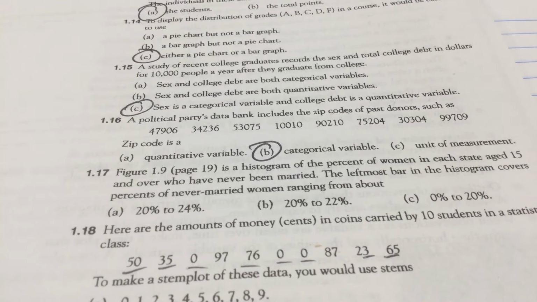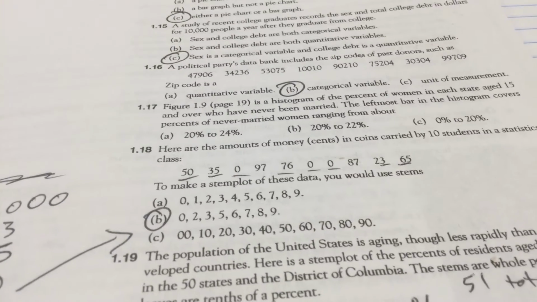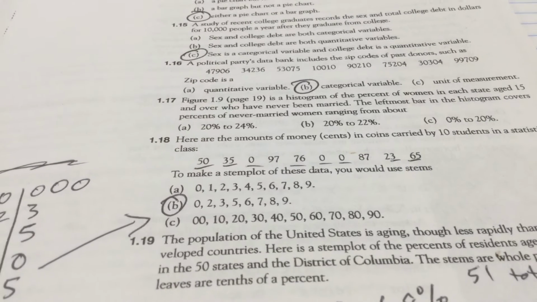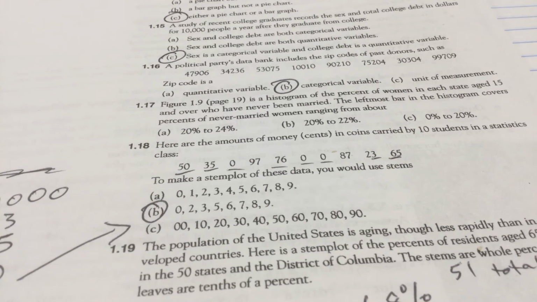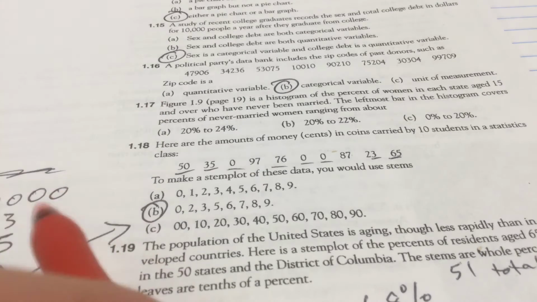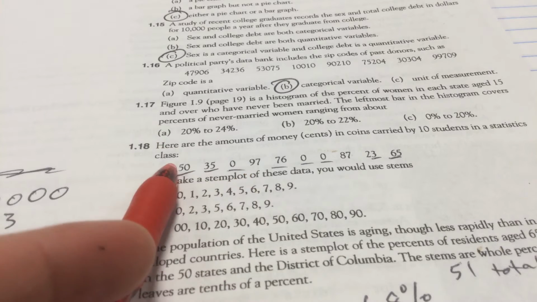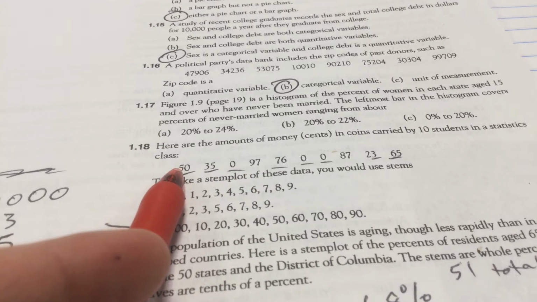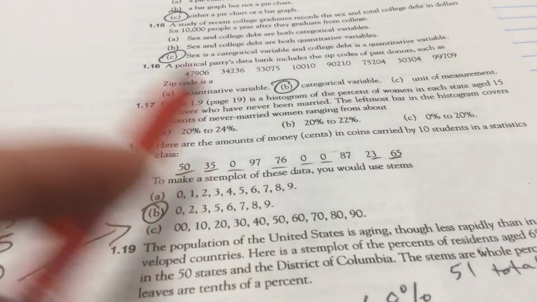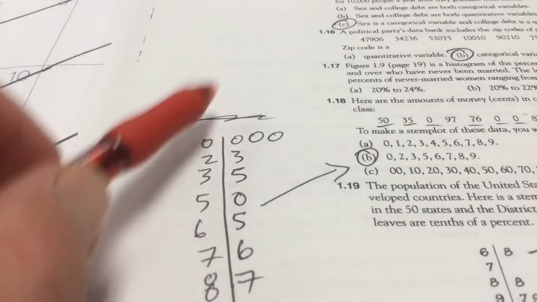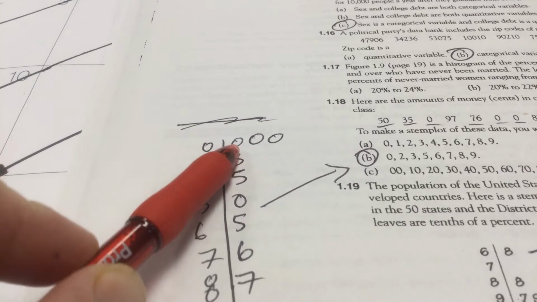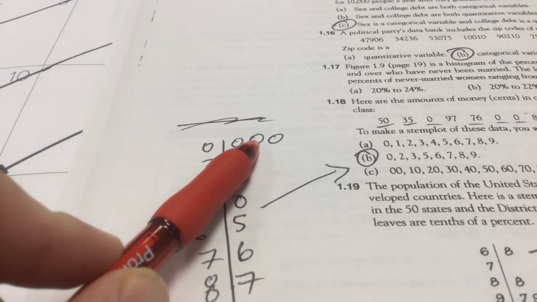Let's see. We don't have that figure. But here are the amounts of money, in cents, in coins carried by 10 students in a stats class. To make a stem plot of this data, you would use the stems. We're talking about cents here. We go to like 97. So the stems would be that tens digit, and the leaves would be the ones digit. So I have 3 zeros. I would go 0, and because it's just 0, it would be 0, 0.